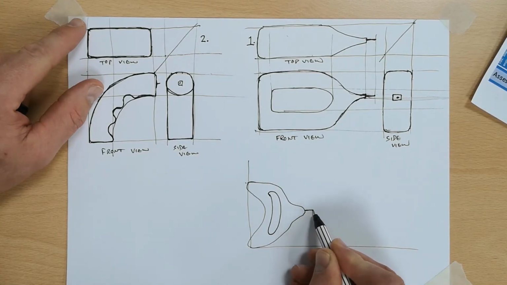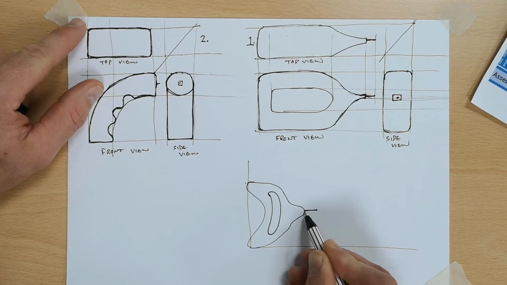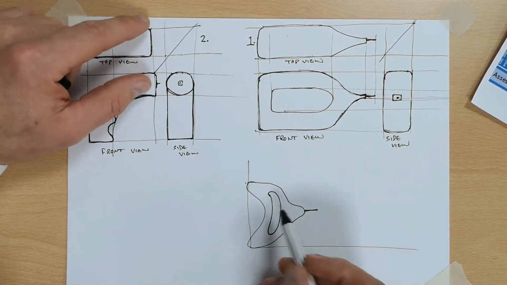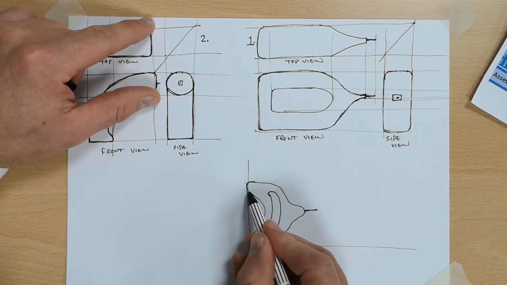So coming out of here will just be that pin, so that people can put the hand inside there, and it just makes it a little bit easier.